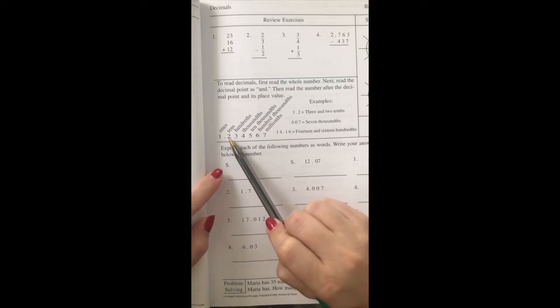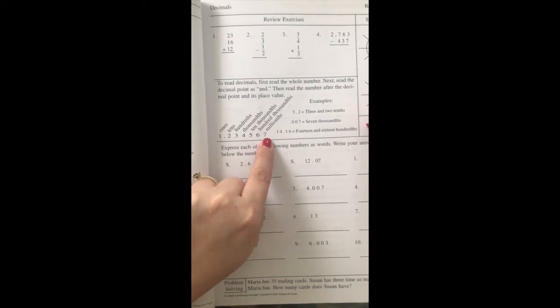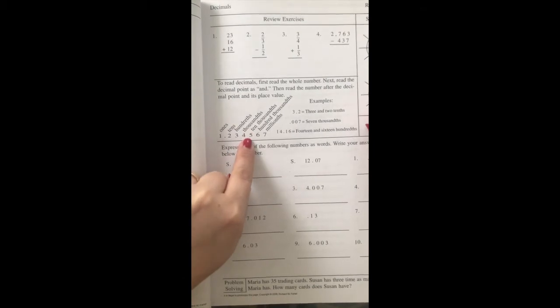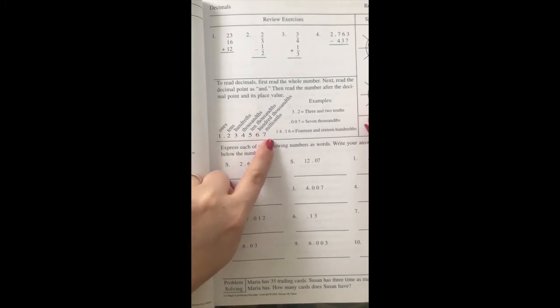Then after the decimal, you have the tenths place. That's the first number right after the decimal. Then our hundredths place, our thousandths place, ten-thousandths, hundred-thousandths, and millionths. We probably won't be going too far past the thousandths place, but just so you know, we have our ones place, which is our whole number, and then tenths, hundredths, thousandths, ten-thousandths, and so on.